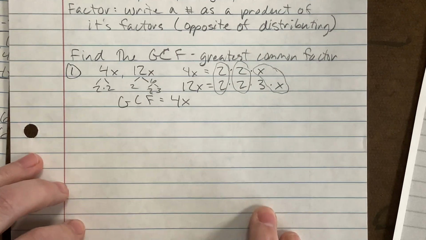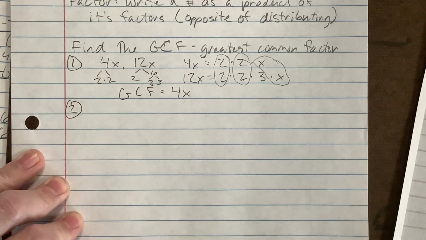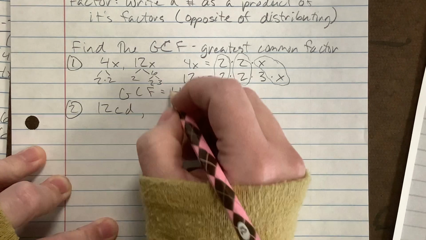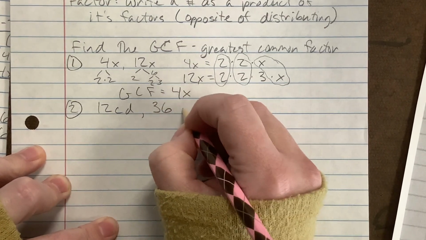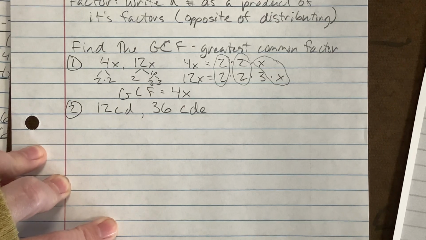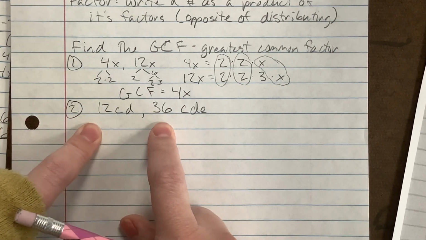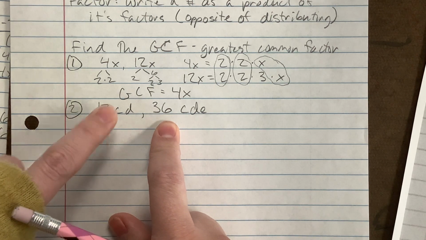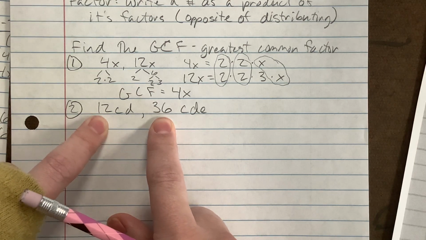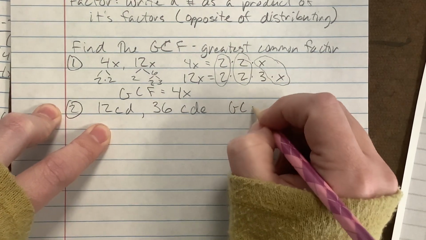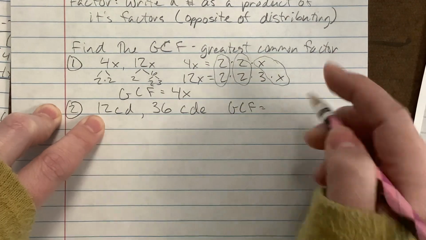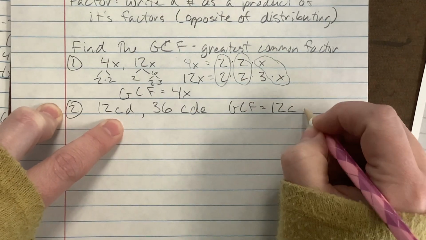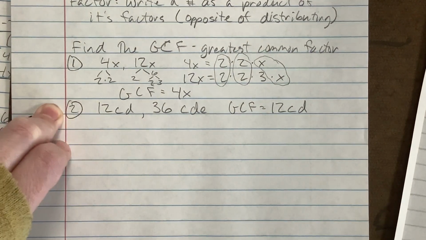Looks like we're going to do one more of those. We're going to start with 12CD and 36CDE. Now, instead of doing a prime factorization, I just know in my head that 12 goes into 36. So my greatest common factor is going to be 12. And then the variables that are in both of them are C and D. Okay?